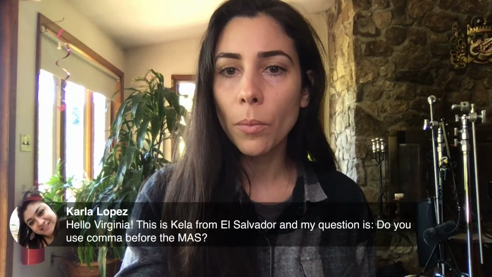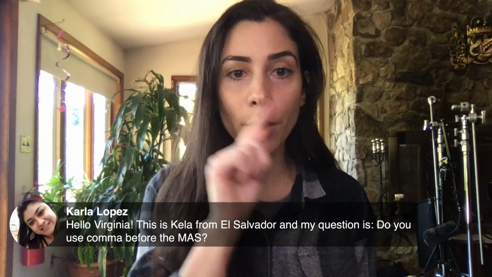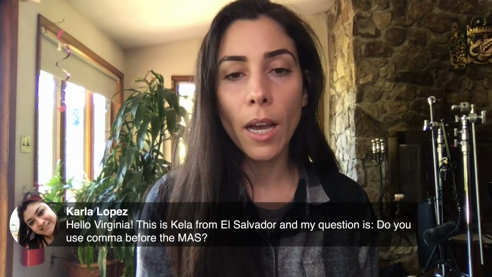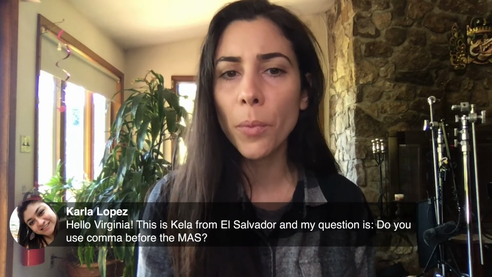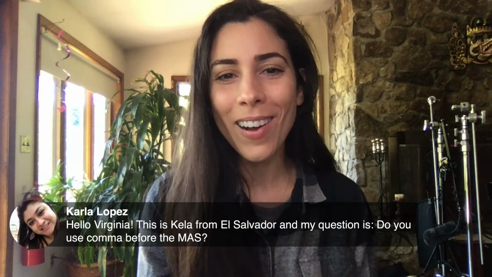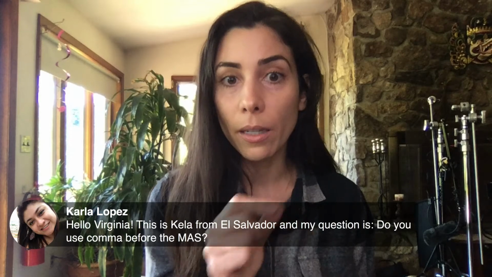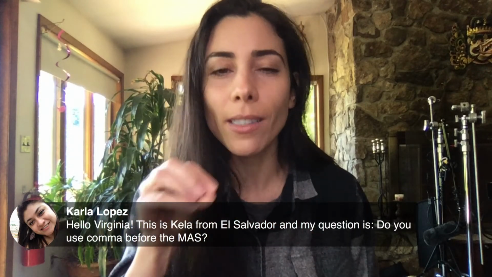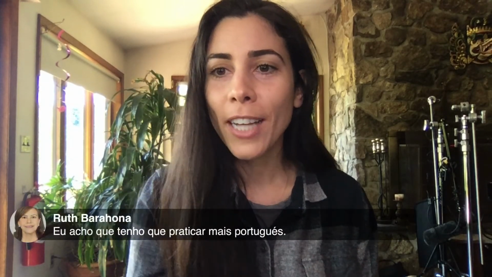So a question about the comma before the word mas. Yes, in Portuguese we should use a comma, vírgula, before the adversative conjunctions. Maybe there are some exceptions, but the rule says that we should use a comma, a vírgula. Common in Portuguese is vírgula right before conjunctions, adversative conjunctions, which is this word. Very good question. Eu acho que tenho que praticar mais português.